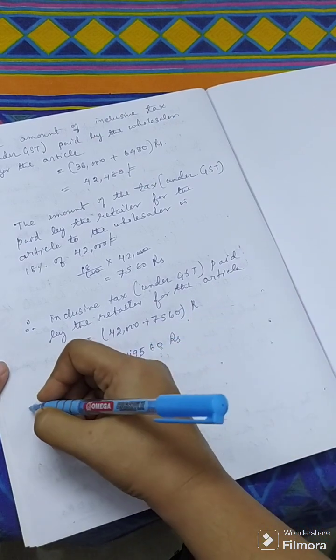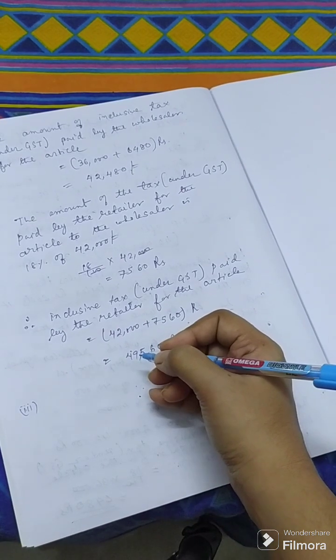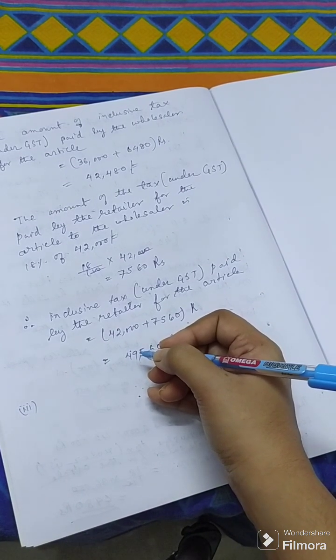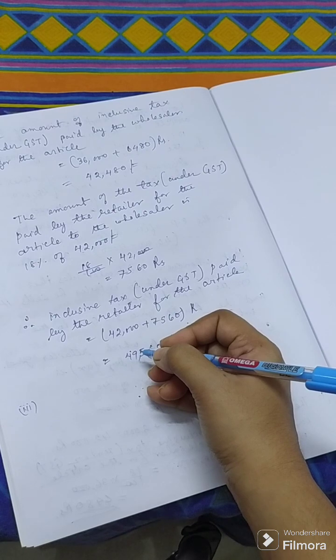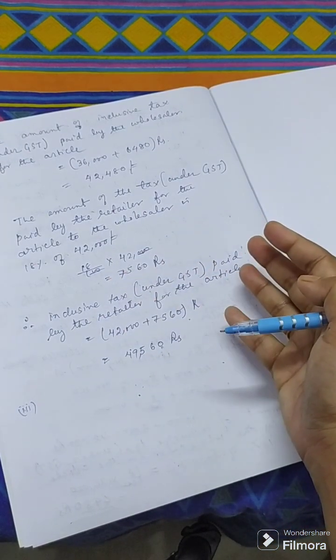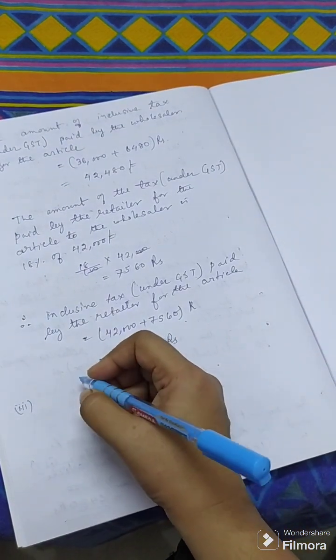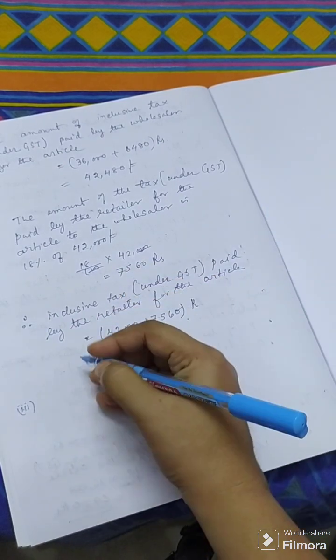Now coming to the third question. What was the third question? Just read once again. The third question was the amount of tax under GST paid by the wholesaler to the central government. So just let me write down the things, then I will explain to you.